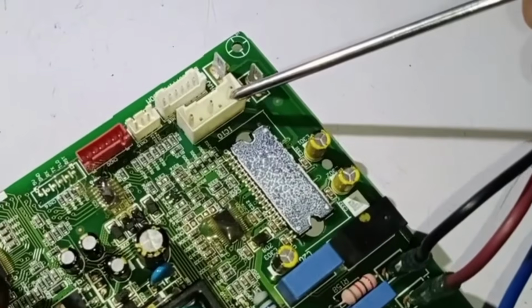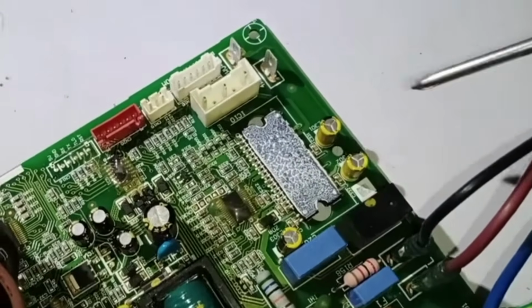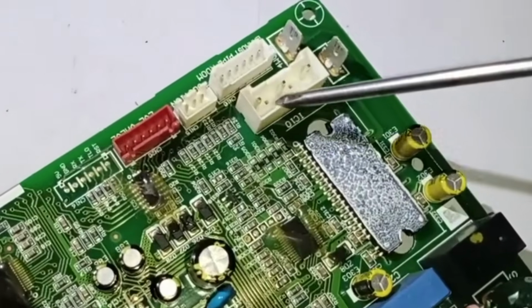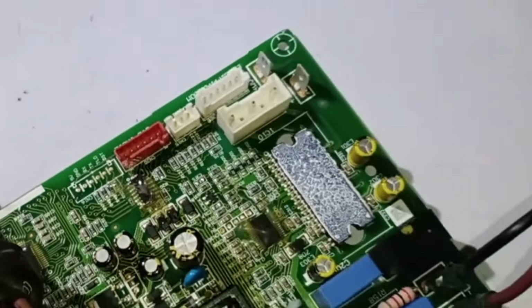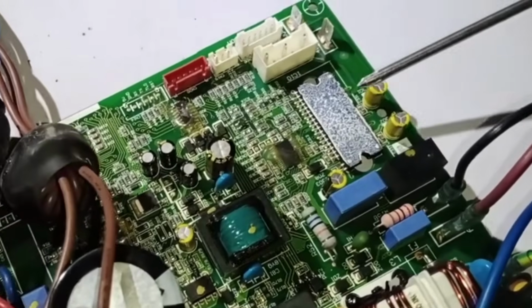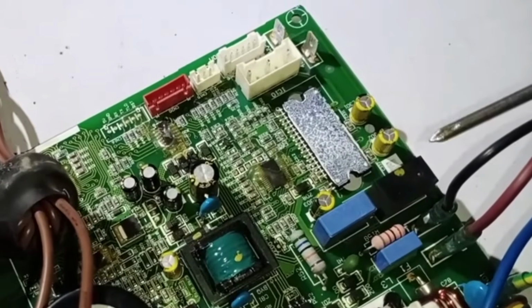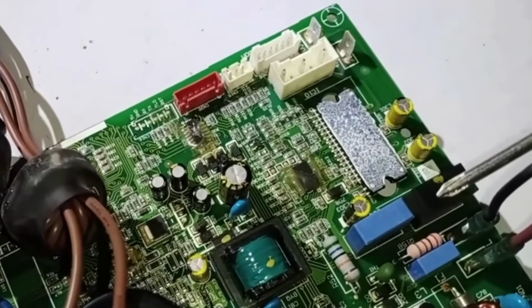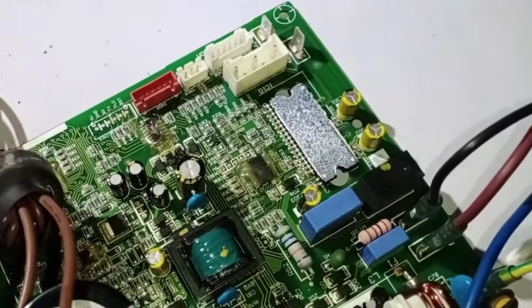This is the connector where the U, V, and W wires are installed. If this IPM is faulty, the F0 error will appear on the unit's display. To resolve this, you can either repair or replace the IPM. Once it is fixed, the F0 error will disappear from the display, and the unit will return to its working condition.